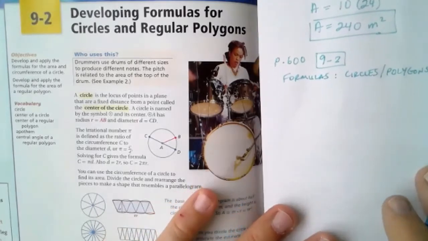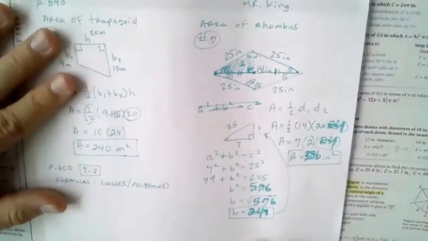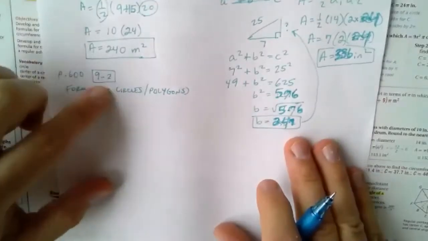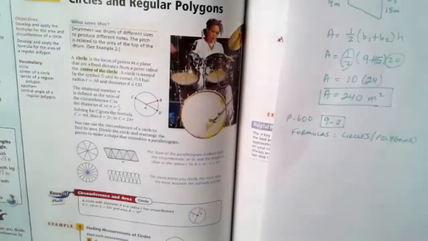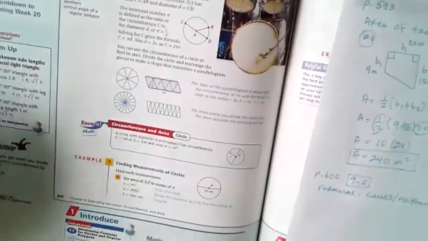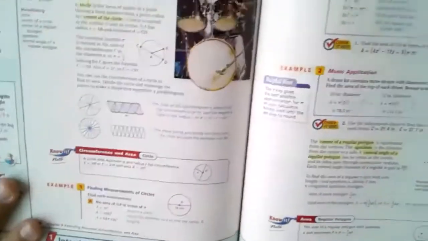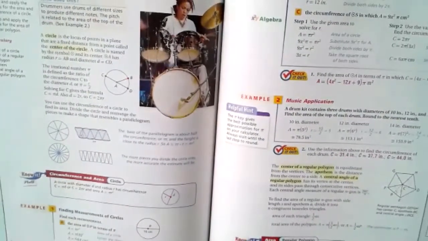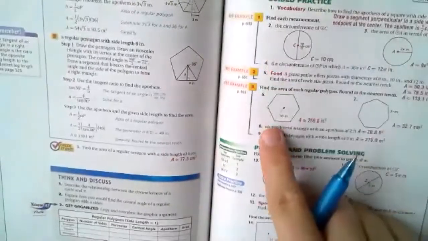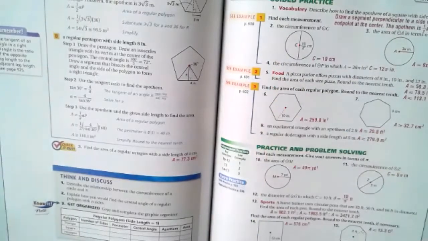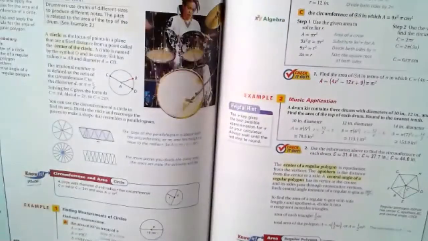Just jot this down. We're going to fill in some notes here on your paper. So your paper should look like this. Okay, so we got our 2 problems there. And now we're going to fill in the blank down here with 9-2. And all we're going to cover is the main boxes here, the examples, and we'll do 1 practice problem from each example on this section. So we'll do problem number 2, problem number 5, problem number 6, and then move on.